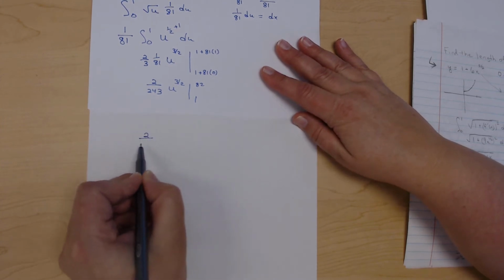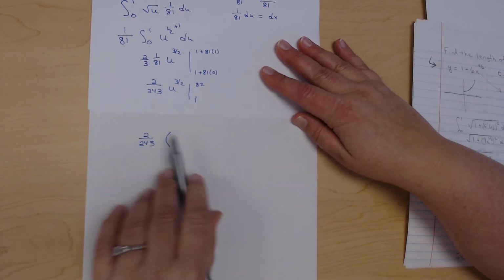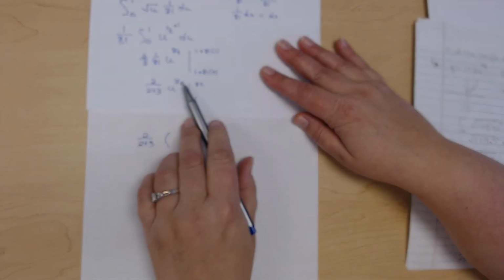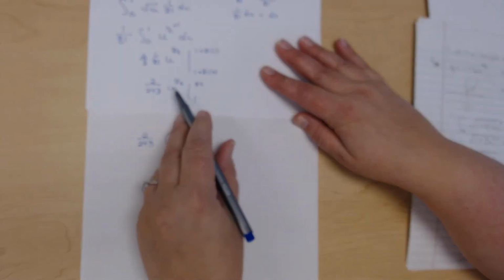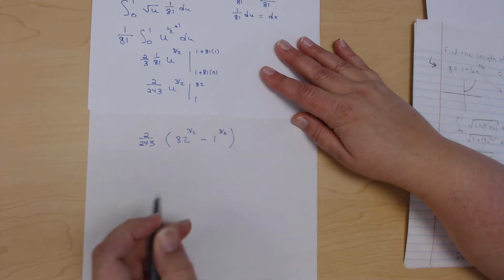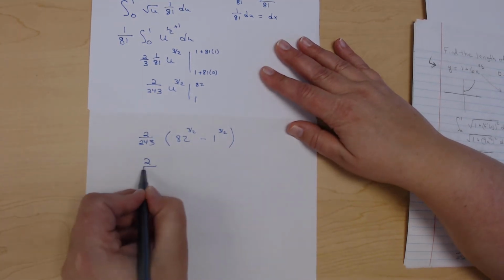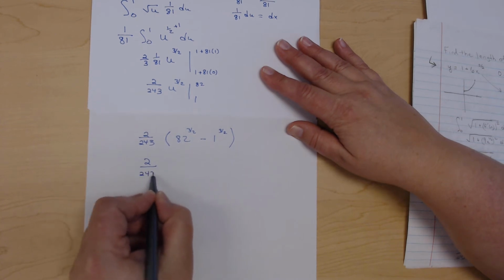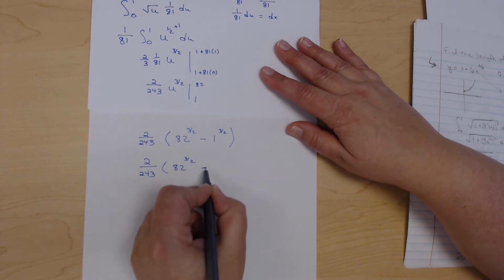A lot of times we leave the 2 over 243 outside, we factor it out, and then it would be 82 to the 3/2, and then we would just plug in the 1 minus 1 to the 3/2. And then 1 to any power is 1, so 2 over 243, 82 to the 3/2 minus 1.